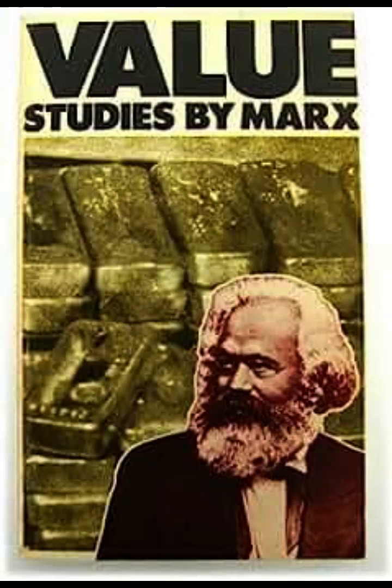Form 4, the money form. So, for example, 20 yards of linen equals 2 ounces of gold. 1 coat equals 2 ounces of gold. 10 pounds of tea equals 2 ounces of gold. 40 pounds of coffee equals 2 ounces of gold. 1/2 ton of iron equals 2 ounces of gold. X of commodity A equals 2 ounces of gold, etc.